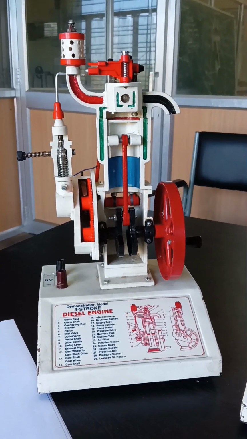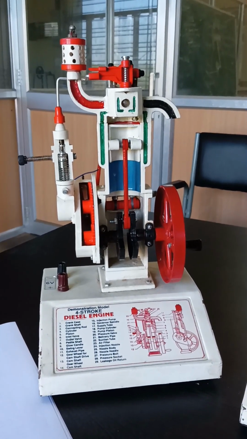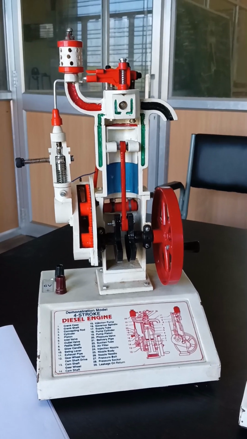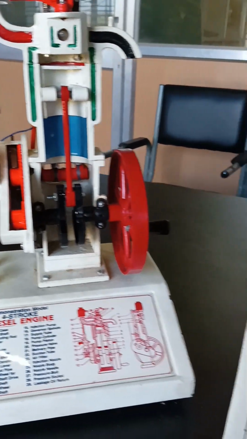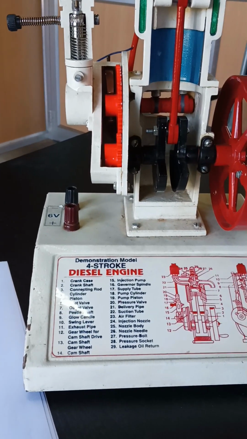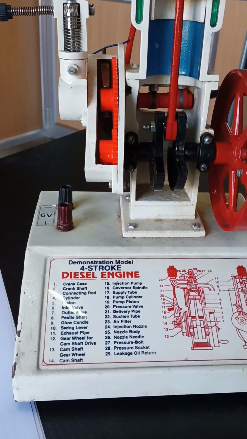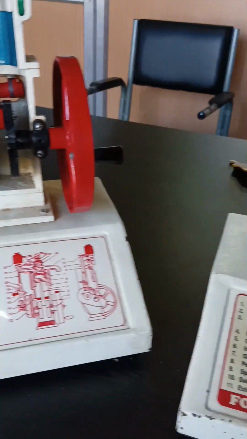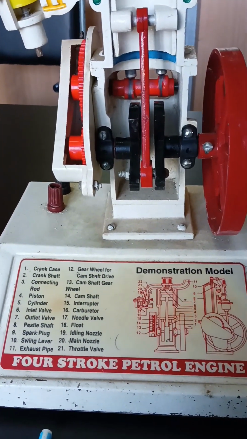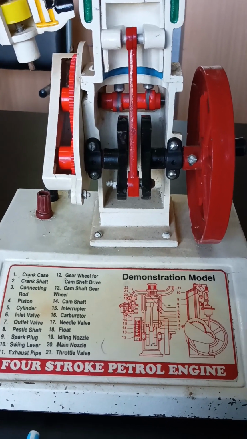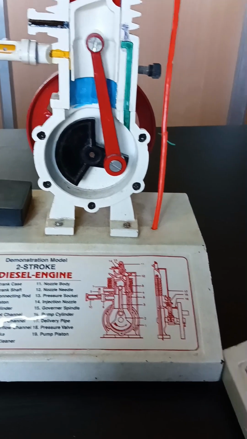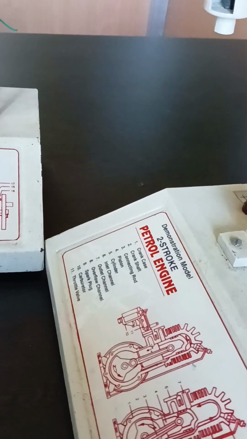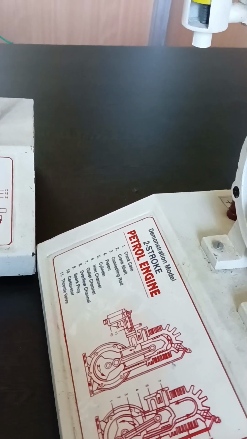In this video, we will study the different components of an IC engine. These are the cut section models of IC engines. This is the model of a 4-stroke diesel engine, this is the model of a 4-stroke petrol engine, this is the model of a 2-stroke diesel engine, and this is your 2-stroke petrol engine.